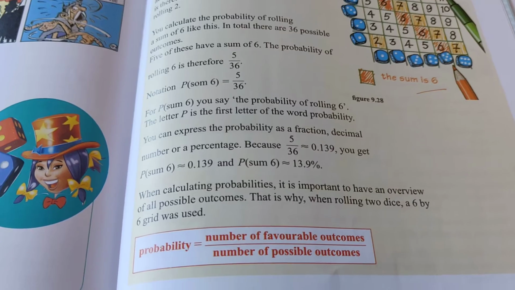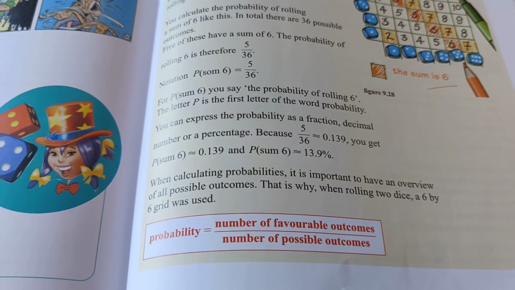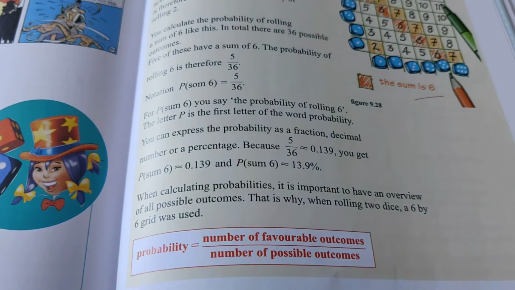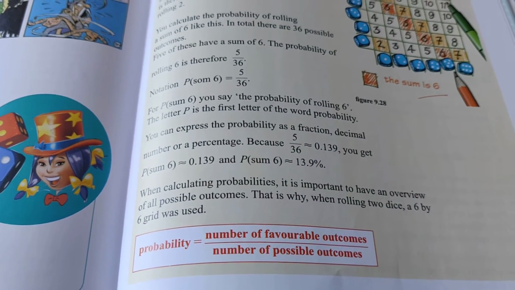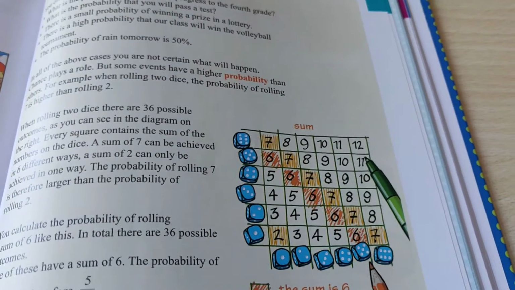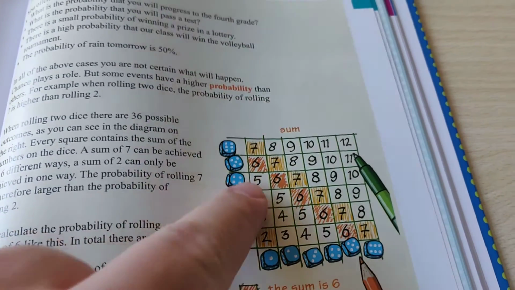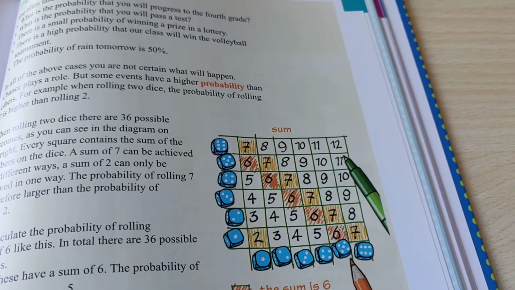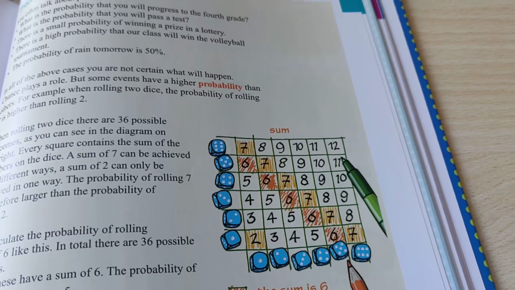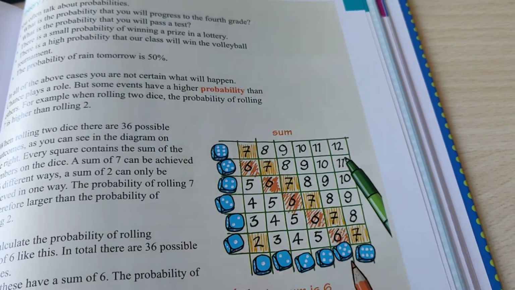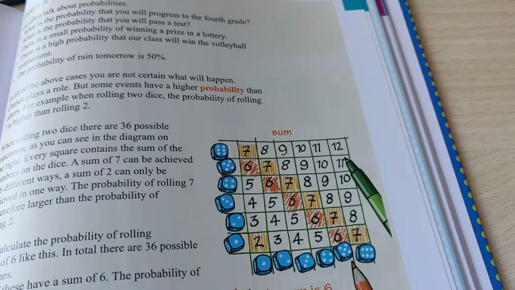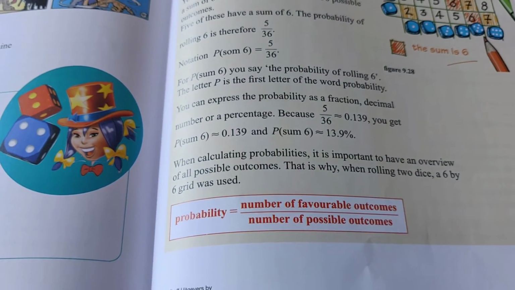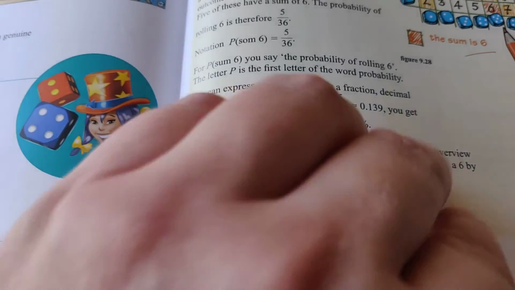But the point is that to calculate a probability, you have to do the number of favorable outcomes divided by the number of possible outcomes. Now what that means is that this is something that you want, the number of favorable outcomes. So for example, if I'm playing a game and I have to roll 2 dice, and if I roll 5, I win. You can see that you can roll 5 in 4 different ways here, right? You can roll 4 and 1, 2 and 3, 3 and 2, or 1 and 4. So I have 4 favorable outcomes, and in total you have 36 outcomes, because this grid is 6 by 6. So in this case you would do 4 divided by 36, and there you have your answer.